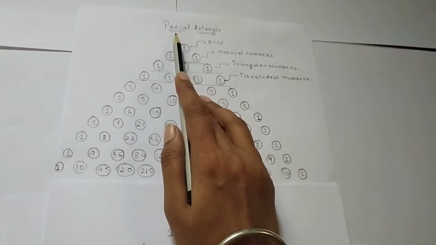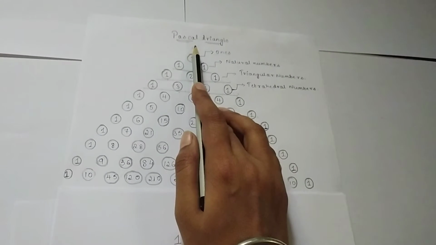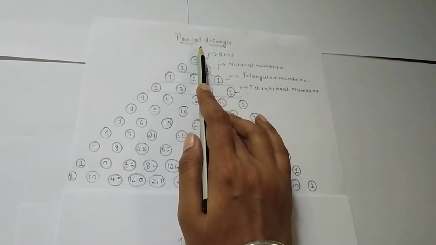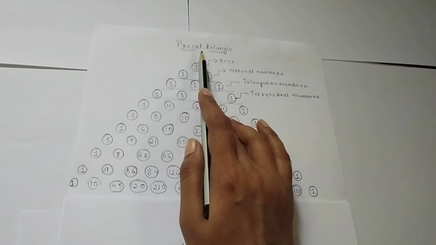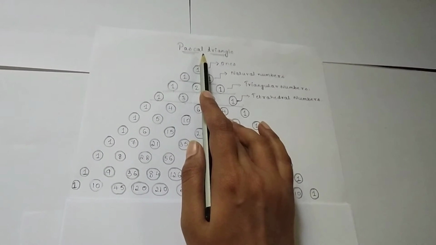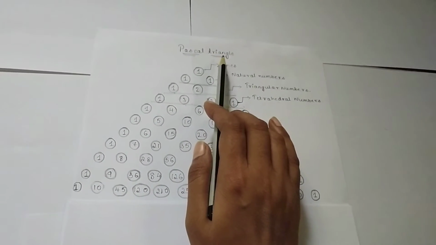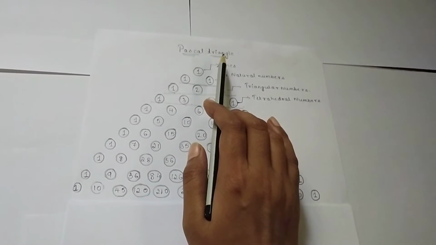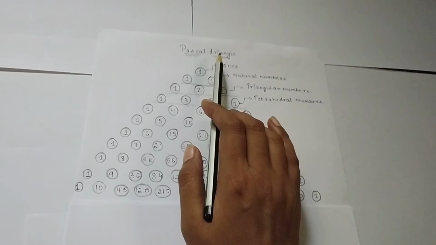Hello everyone. Today I'm going to talk about the Pascal triangle. The Pascal triangle is a triangular array of the binomial coefficients. In much of the Western world, it is named after the French mathematician Blaise Pascal. Next, this Pascal triangle was known by several mathematicians before the birth of Blaise Pascal.